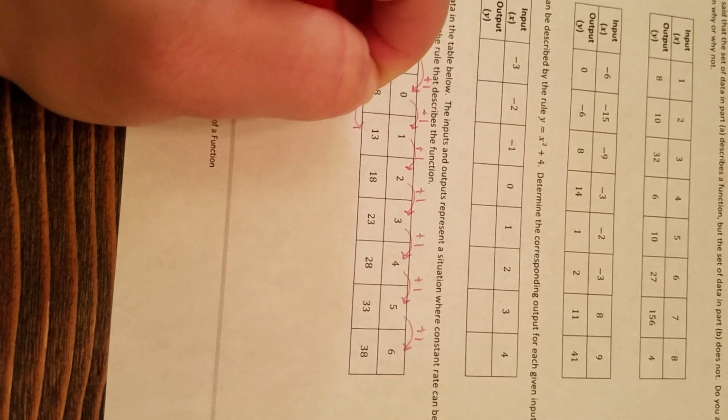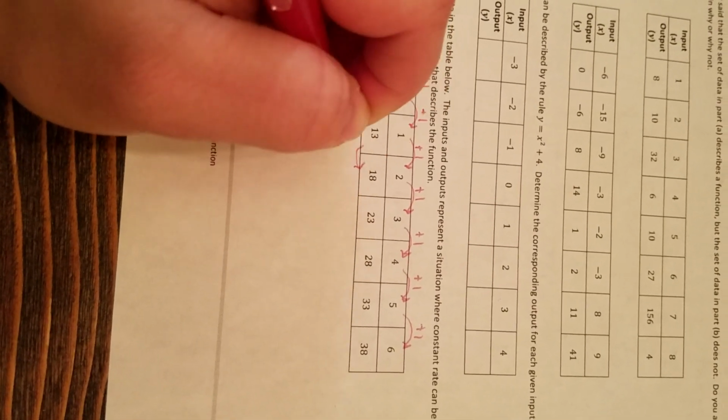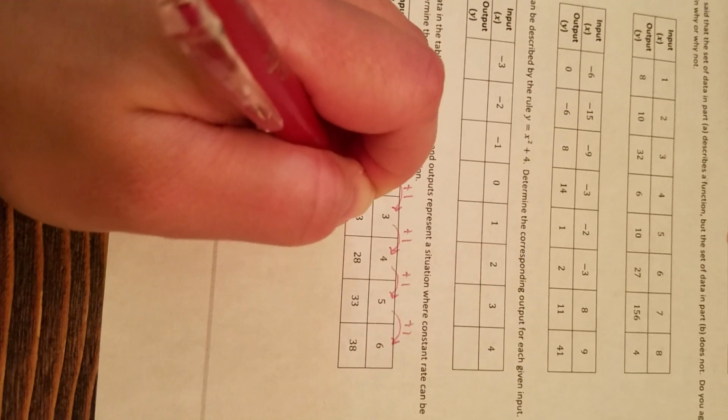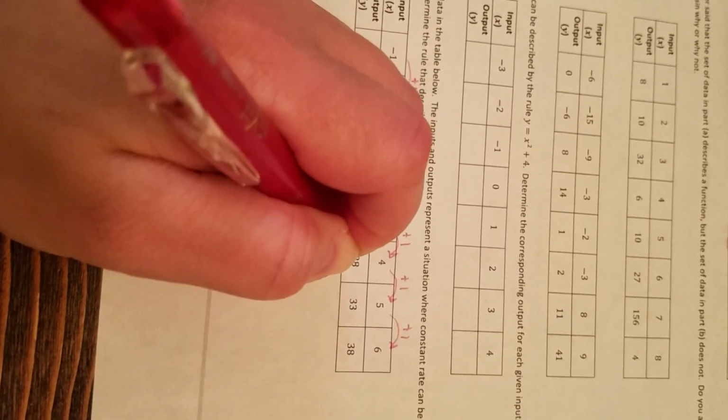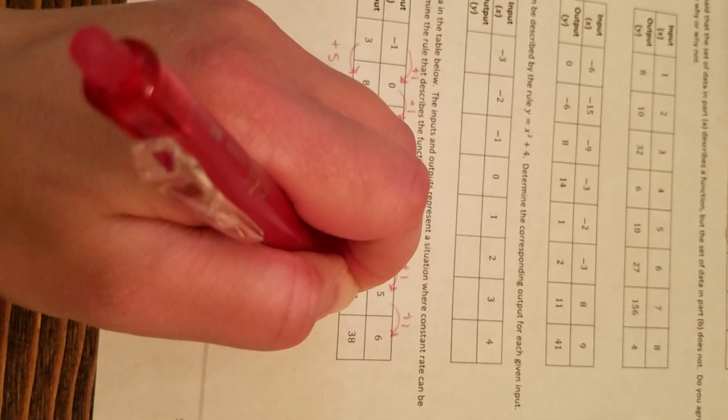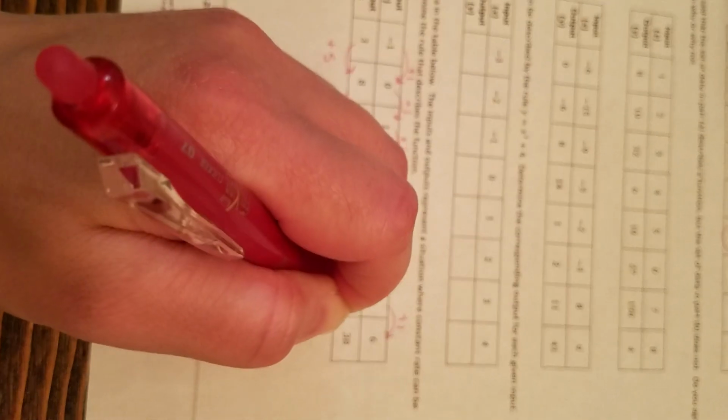Now we're going to do the same thing for our outputs. I went up 5. From 8 to 13, I also go up 5. I also go up 5. So I'm going to do that every single time. This one, I happen to be going up by the same values every time. That is not always the case. Even if it's linear, that is not always the case.